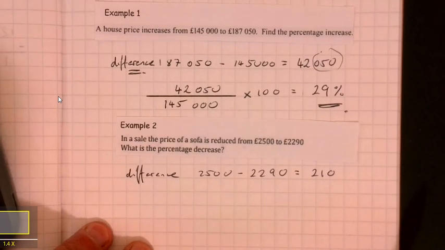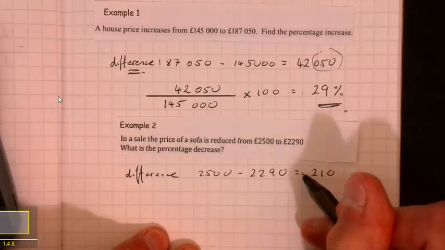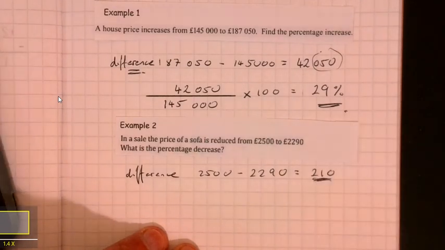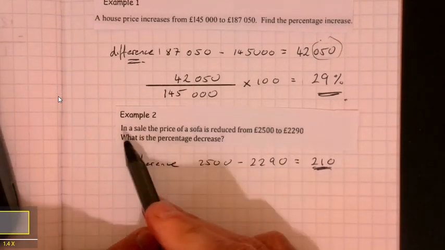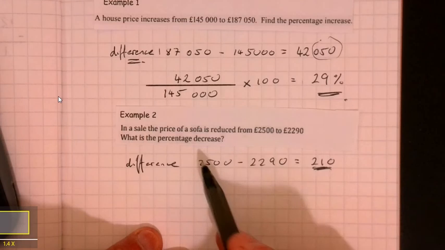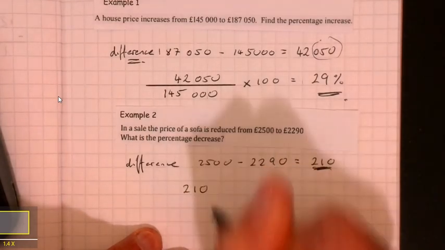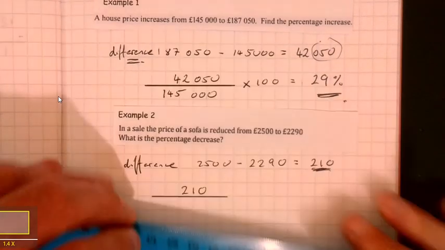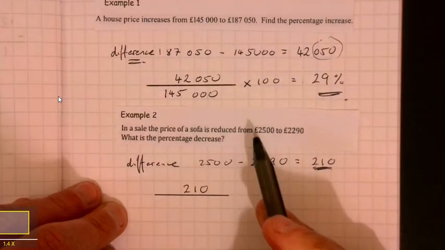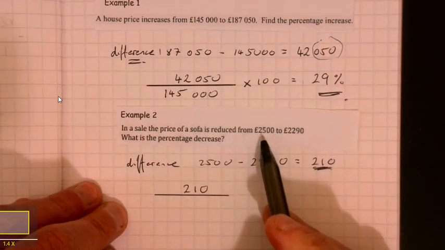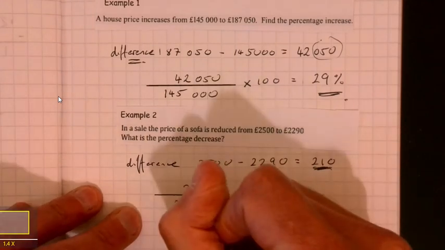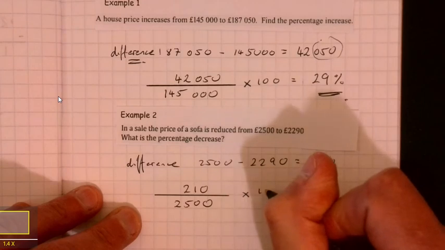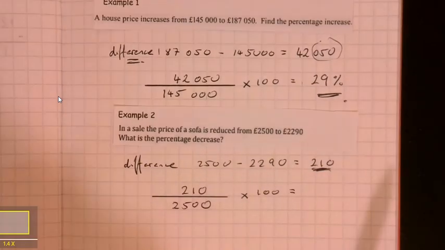210. Now it's decreased, hasn't it? Find the percentage decrease. So that's the difference between the two. We'll have 210, and then we're going to divide that. Now just think about what number we're going to divide by. Where was the starting point, the reference point? It's this point, 2,500, that's the original amount. And then we want it as a percentage, so we'll just multiply it by 100.